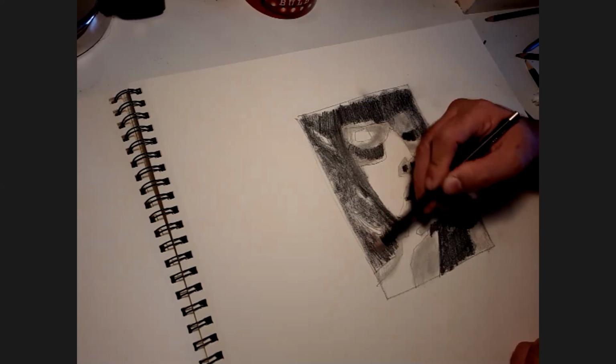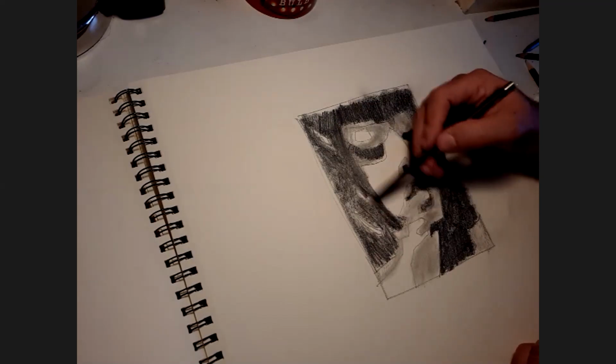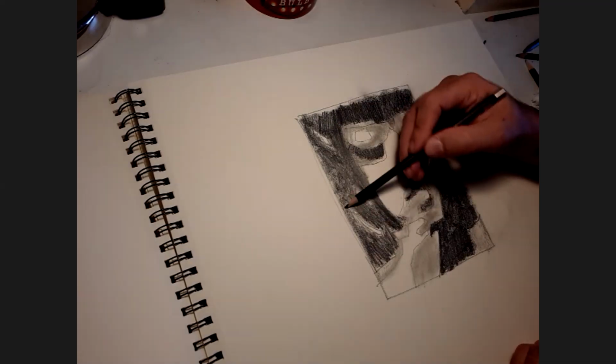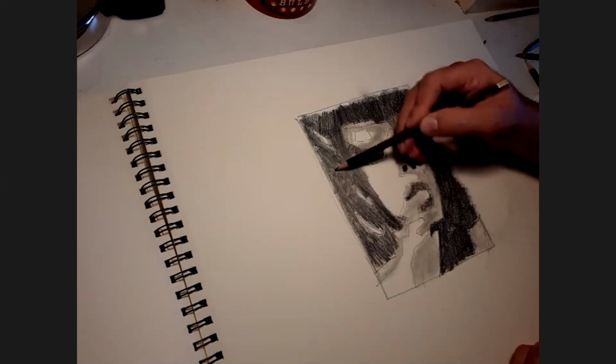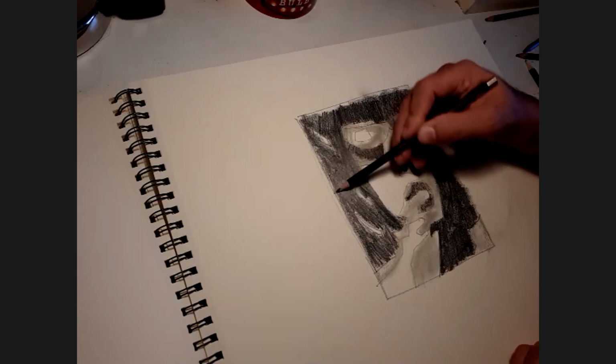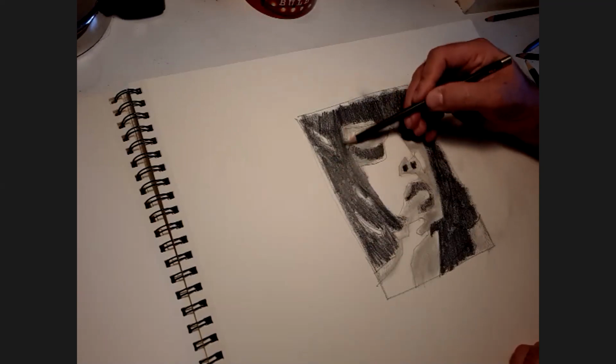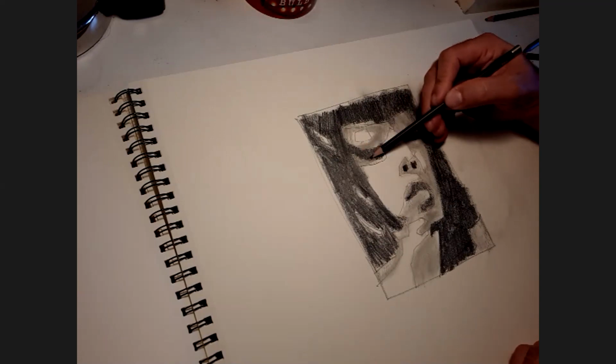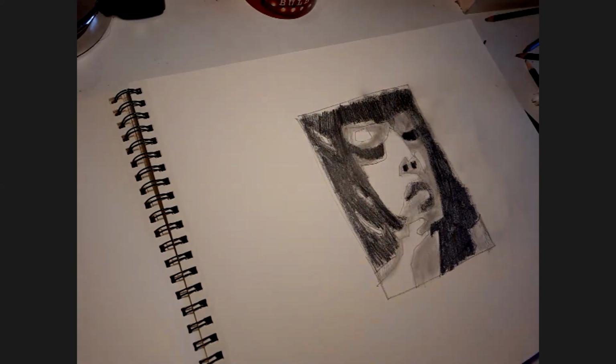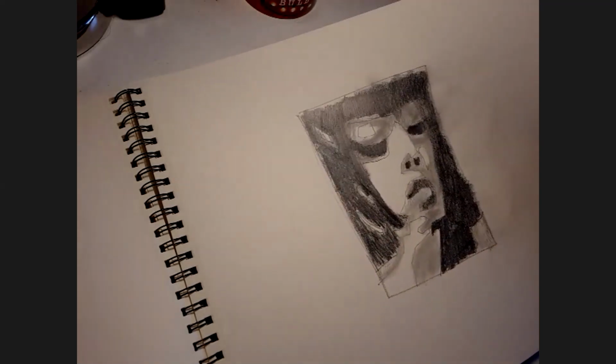Even with these steps, you can draw a portrait easily. You can just draw your friends' or family's portraits easily. Okay, so I think that's how I do my drawings.